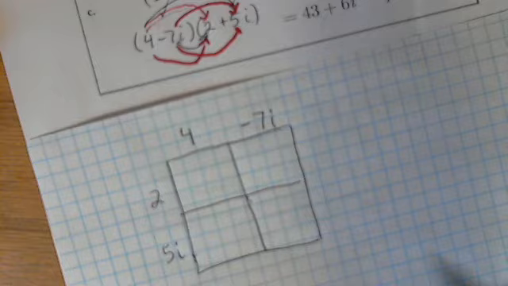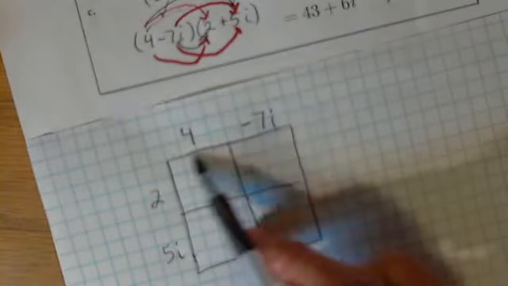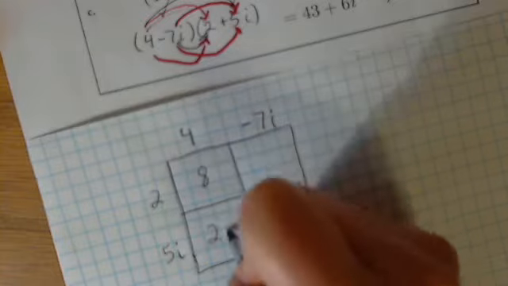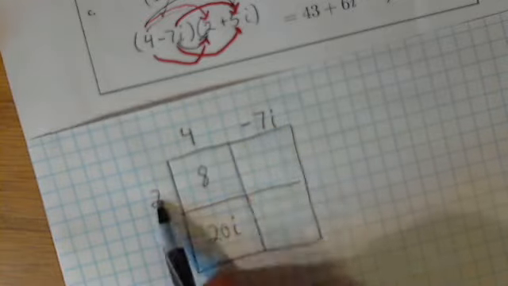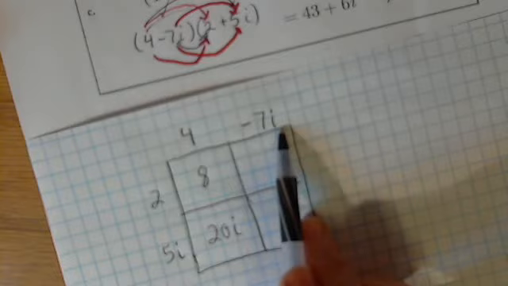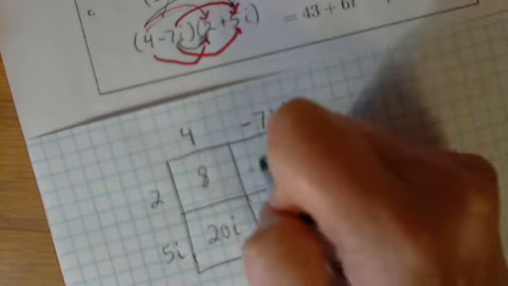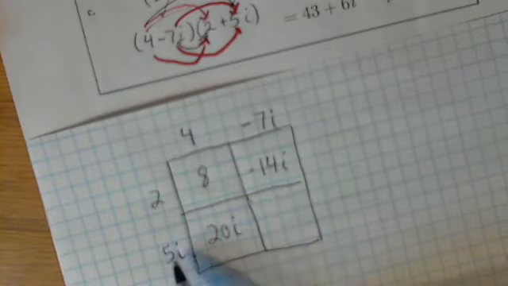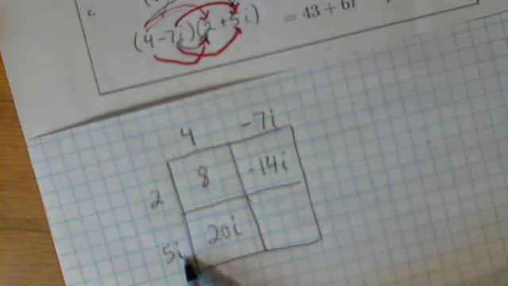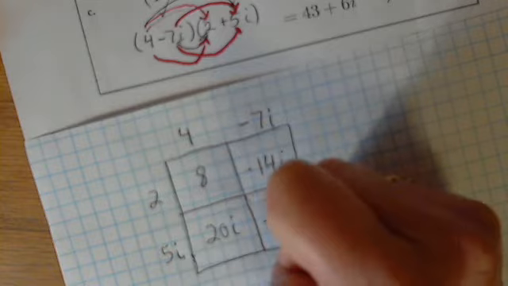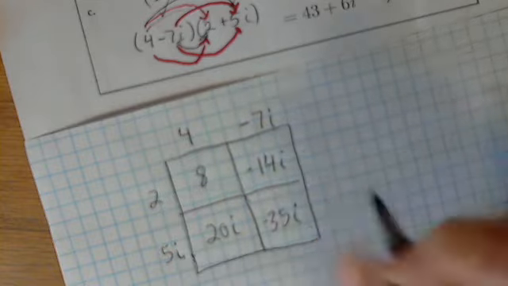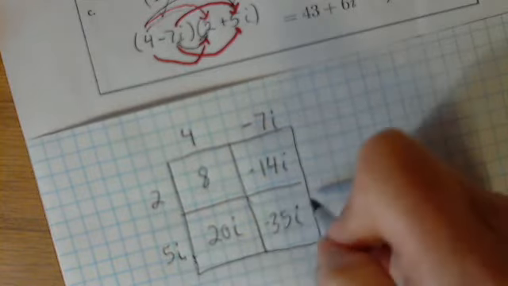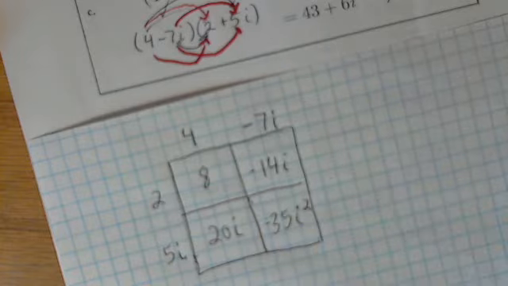We take the product of each of the numbers on the sides of each box. So 2 times 4 is 8. Let's do the 4 times the 5i. 4 times 5i is 20i. Now let's do the 2 times the minus 7i, and that goes here. Negative 14i. And finally, positive 5i times negative 7i. The negative 7 and 5 will make negative 35. And don't forget, this is i times i, or i squared.